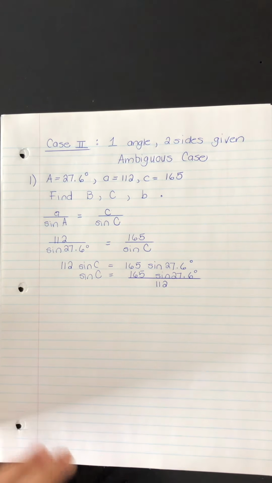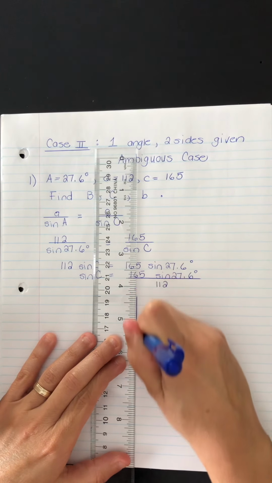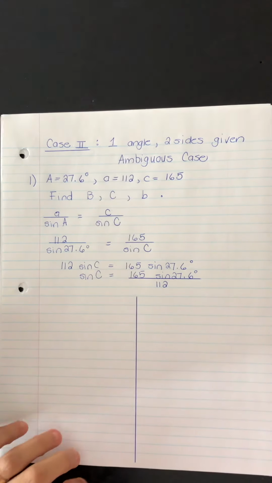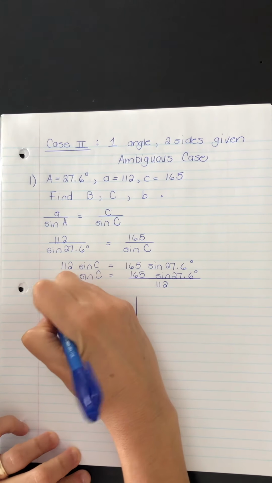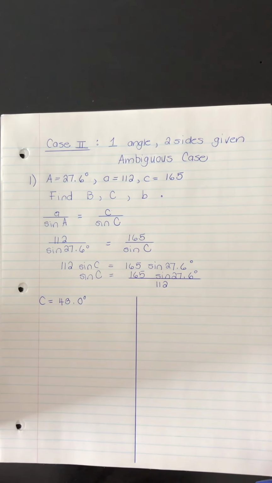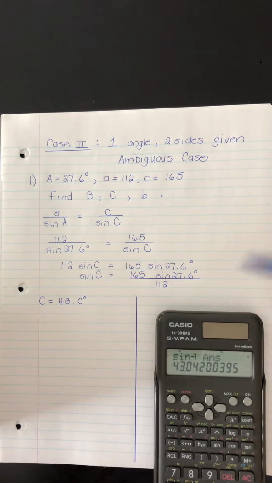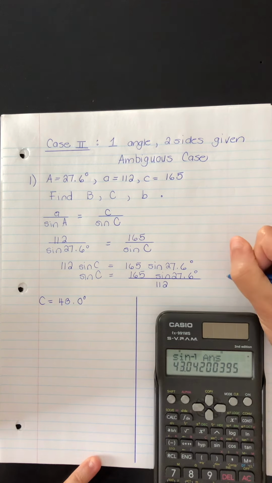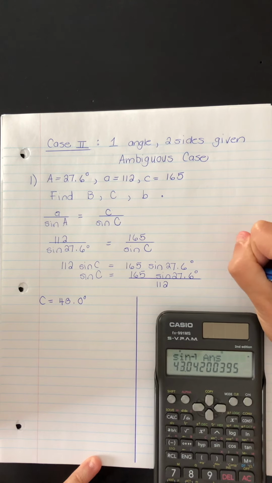However, there is another possibility. So I'm going to split my page in half here. And on the left side, I'm going to write angle C is 43 degrees. Okay, so that is an acute angle for C. But there is a second possibility. And this is based on what we learned with the cast rules. So let's just refresh your memory on that. I'm going to write cast like this.